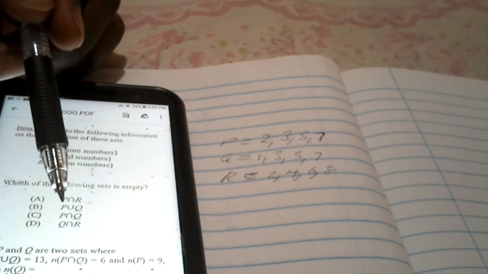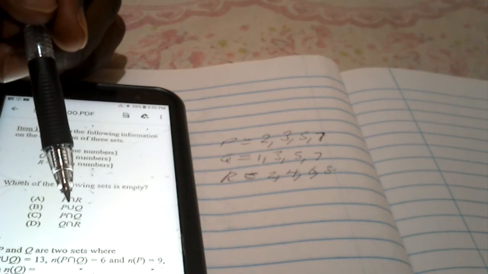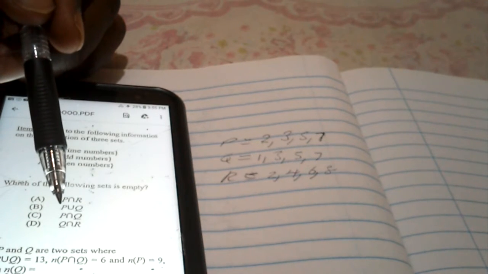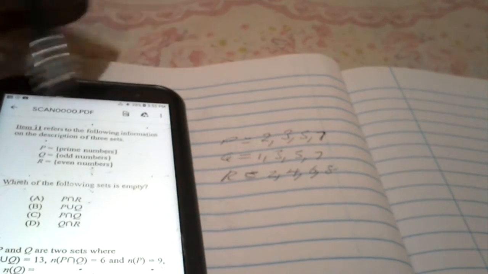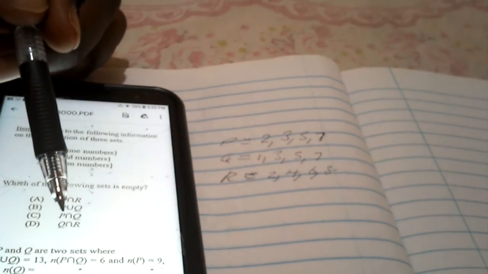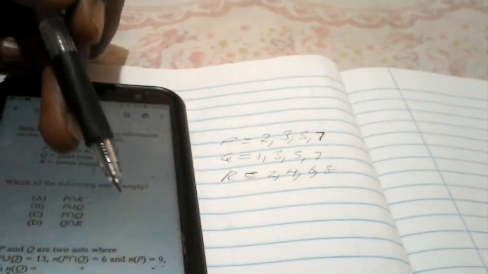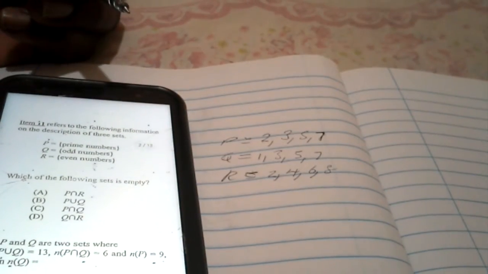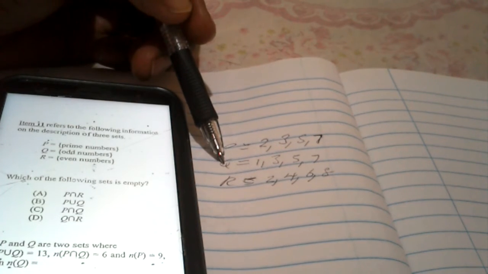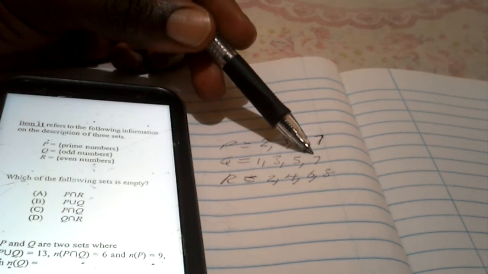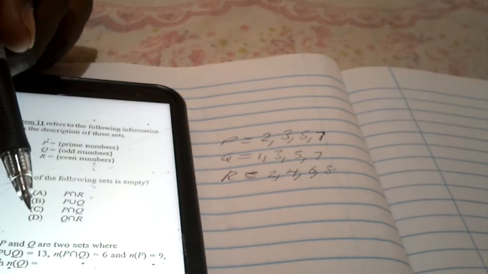Option B, we have P union Q. This symbol means a union, which means to put together. So we can put all of the elements of P and Q together. That's actually possible. Let's look at option C. P intersect Q. That means what P and Q have in common. P and Q, what do they have in common? They actually have 5 and 7. So that's possible. Let's look at option D.